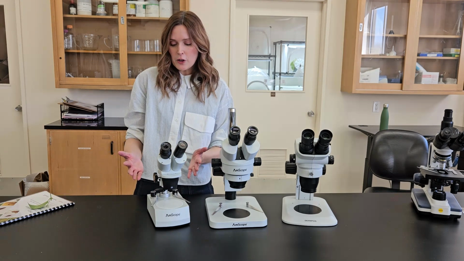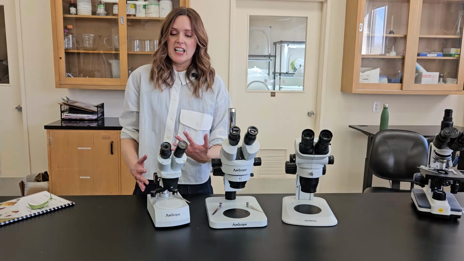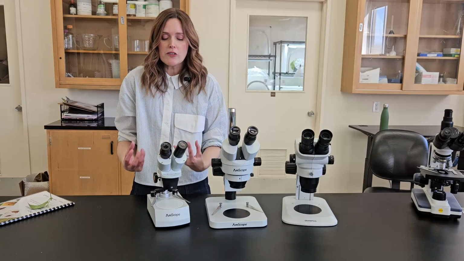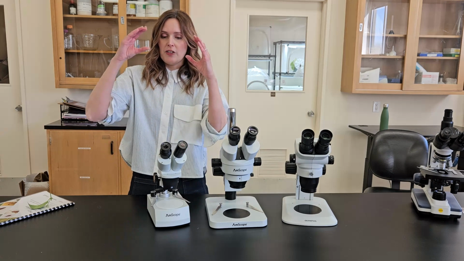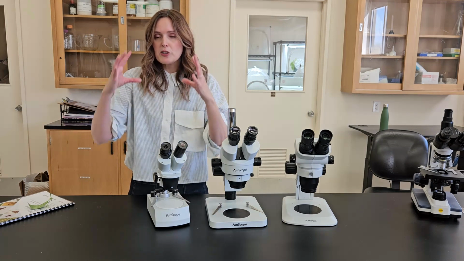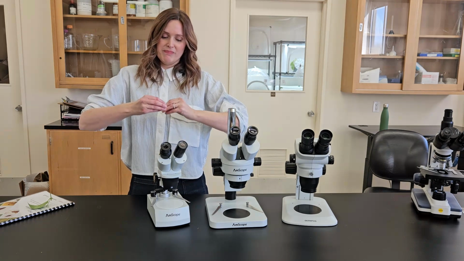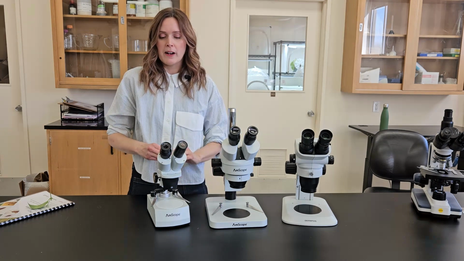The other main disadvantage, as me being a rather tall person, is that to use this properly and feel more ergonomic and not have to hunch over it, I usually have to raise this up on some books so I'm not straining my neck to look through the eyepieces. That makes the stage surface a little bit of an awkward height for me, whereas this one's a little better.